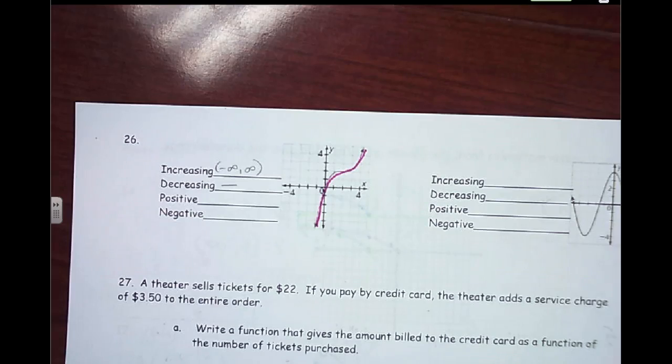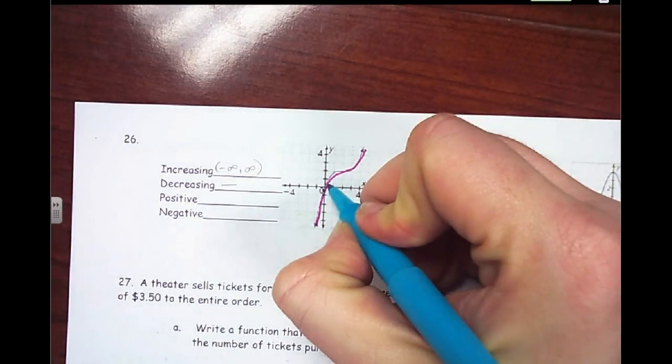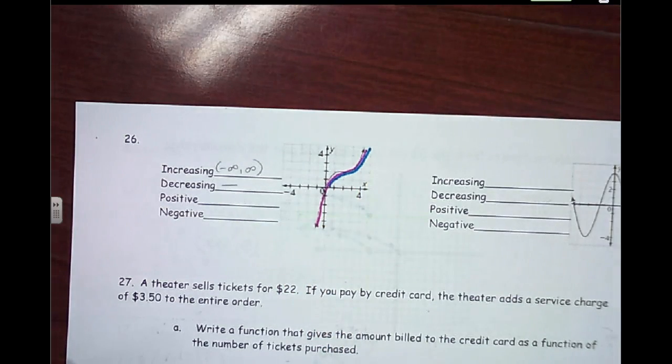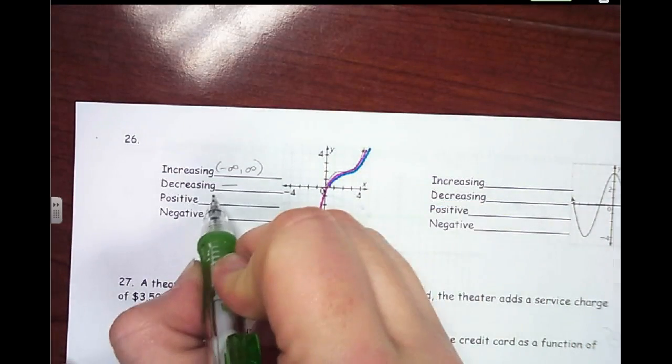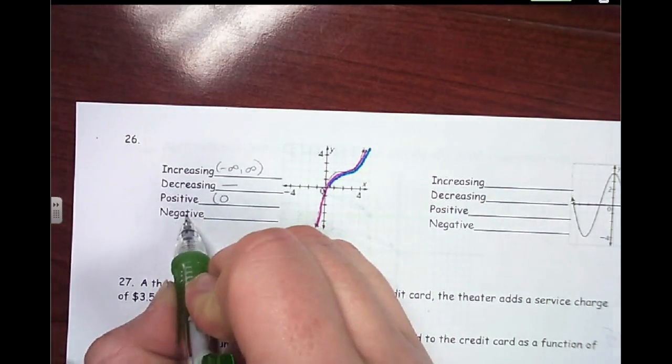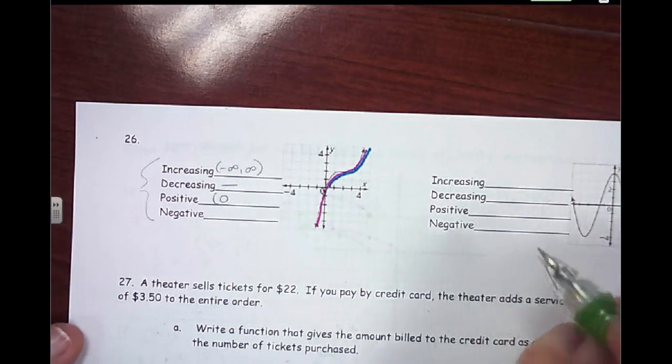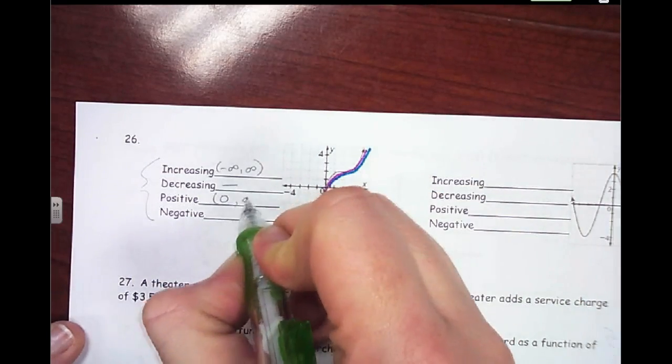Where is it positive? Positive is where the graph is above the x-axis. So here, all the way up, and it keeps on going. So it's starting right here at 0, 0. So remember, positive, negative, all these 4 actually, all get parentheses, never brackets. So starting at 0, going up to infinity.